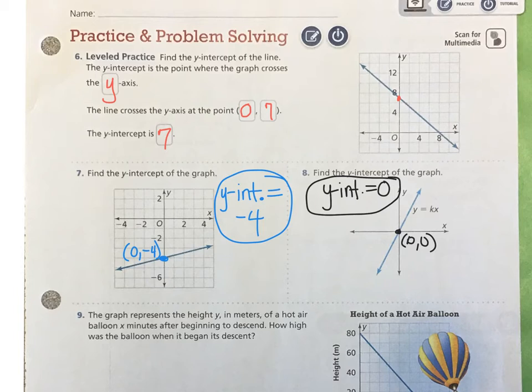In problem 6, we look for where the line crosses the y-axis. In this case, it does not cross exactly on a grid line, but we can use the clues from the intervals on the y-axis to determine that it crosses the y-axis at the point 0, 7, which means the y-intercept is 7. Number 7, find the y-intercept of the graph. In this problem, the line crosses the y-axis here at 0, -4, which makes the y-intercept -4.